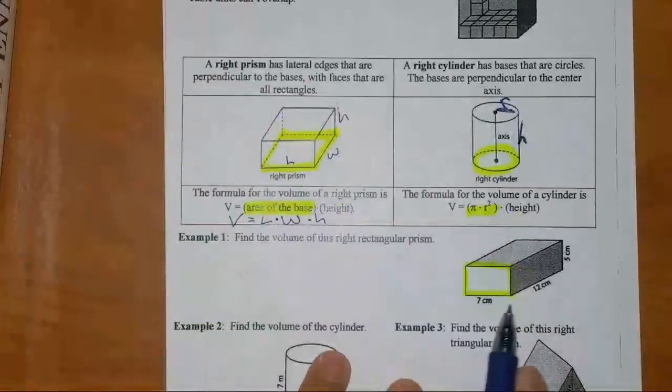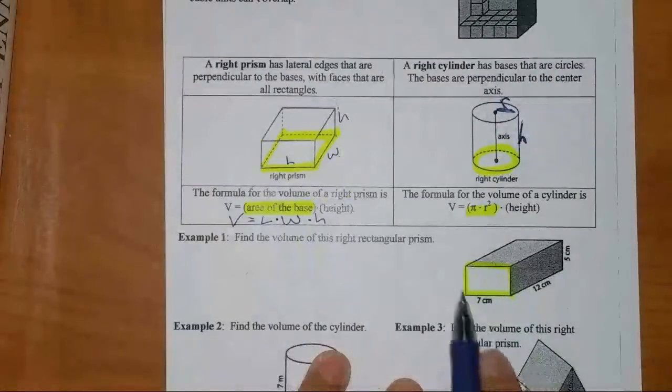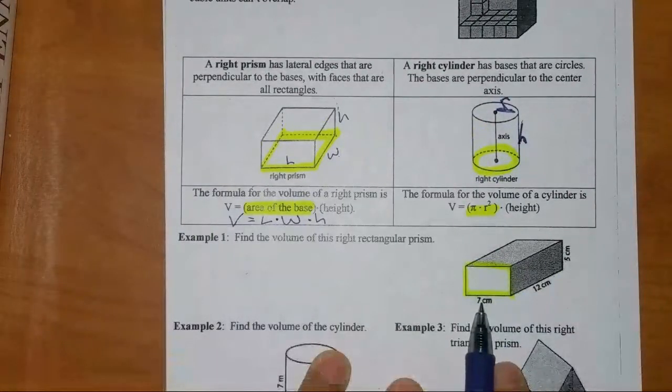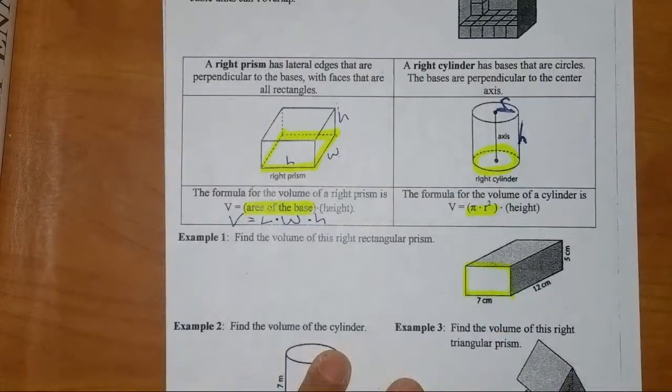So now I have this. If this is the base, right, for the area of this rectangle, it's length times width, right? Yes? Okay, so now what is this value right here going up and down? 5. It's 5. I took it from way over here, didn't I? So I have 5. That means that this is the base piece right here.